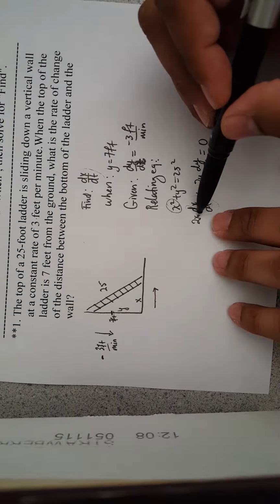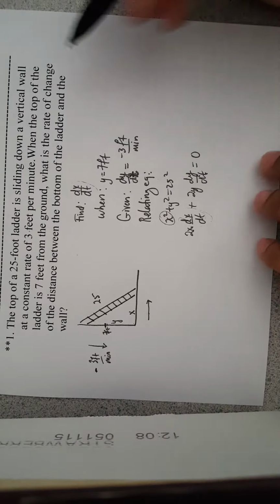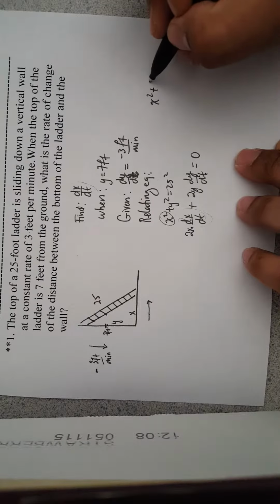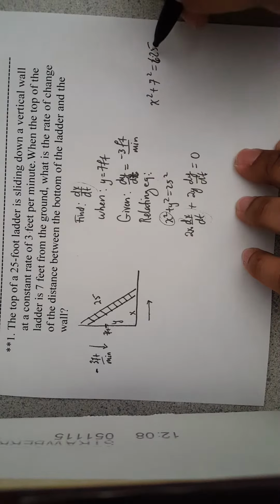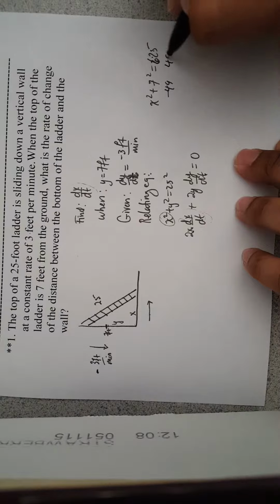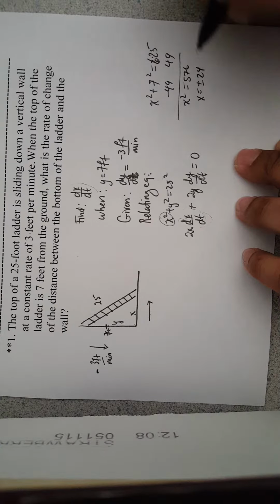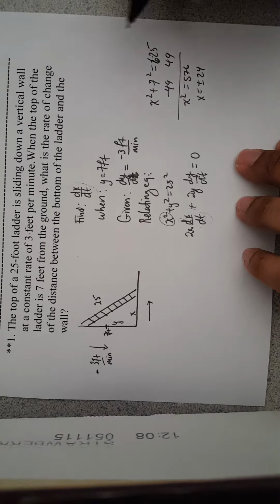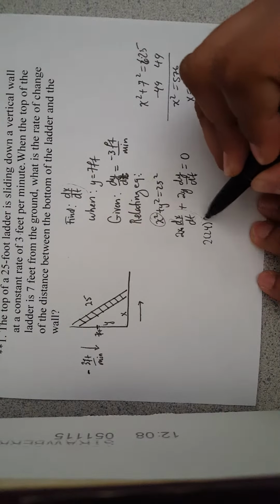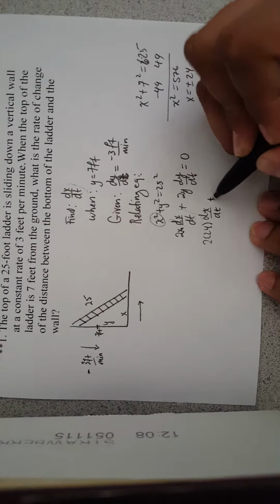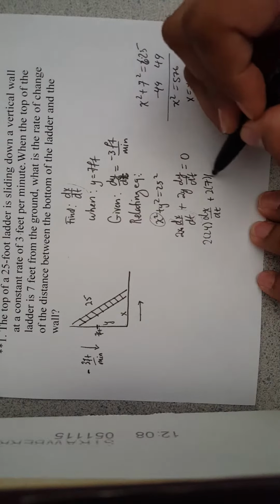The only thing is I don't know what the x value is when y is 7. So as a little side note, I'm going to use the Pythagorean theorem to figure that out. x squared plus 7 squared is equal to 625, because 25 squared is 625. This is 49, so I'm going to take away 49 from both sides. I get x squared is equal to 576. So x is equal to plus or minus 24, but we only need the positive because we're talking about measurements. Now I can substitute 24 in here. I'm going to do 2 times 24 dx/dt plus 2 times 7, because that's my y, and dy/dt is negative 3.